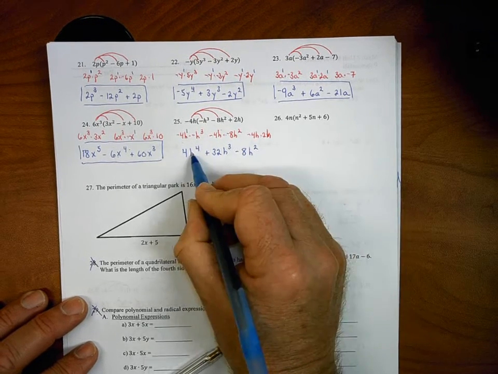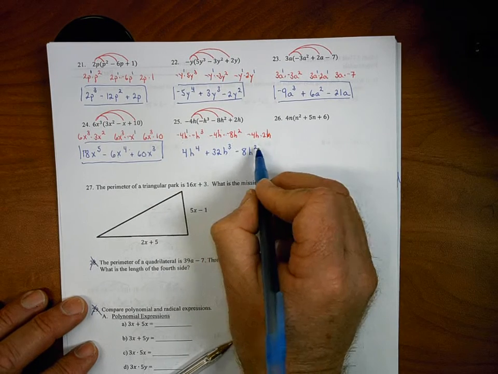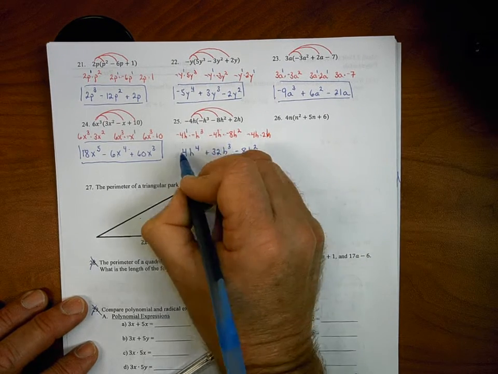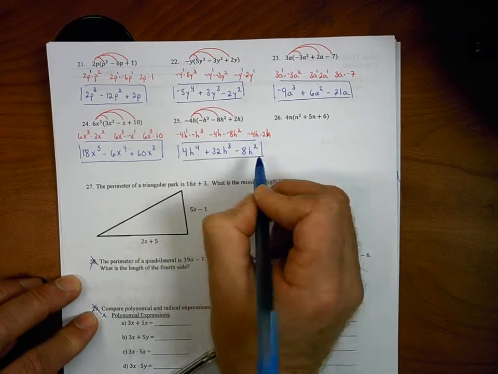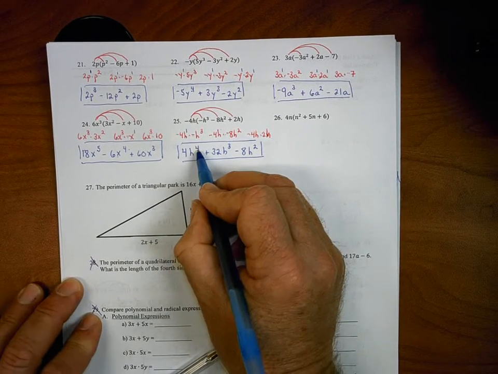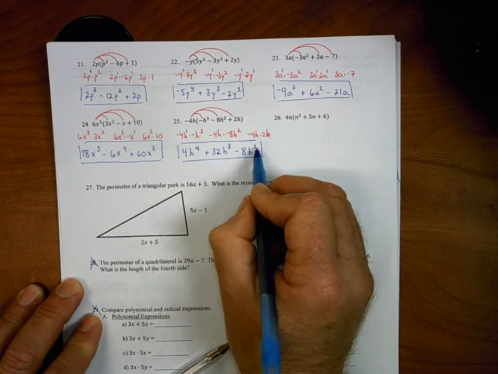Now you can see every expression has an h in it, but the exponents are not the same, so that means we cannot combine. That means this is my simplified version. And it's in standard form because I'm going from highest degree exponent on down.